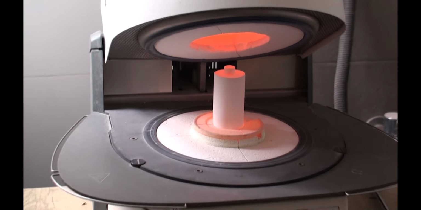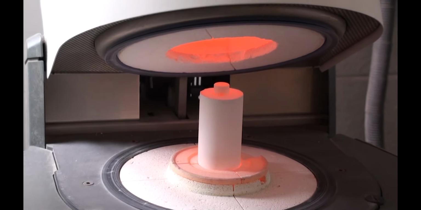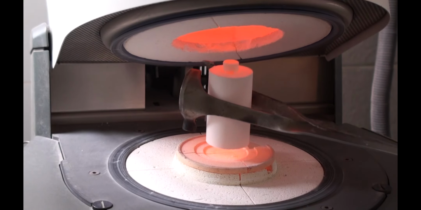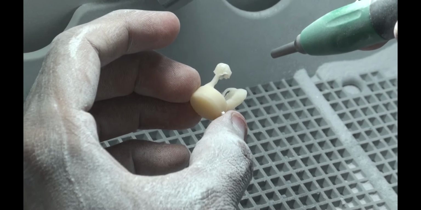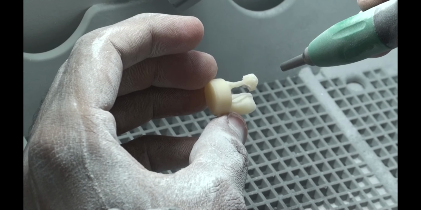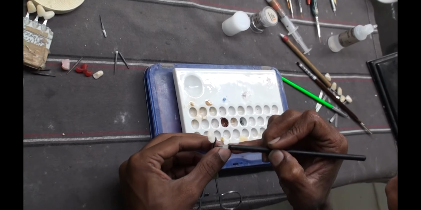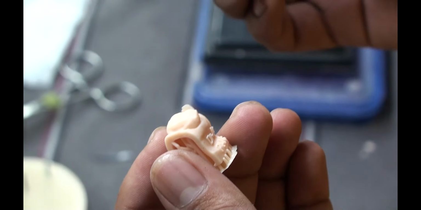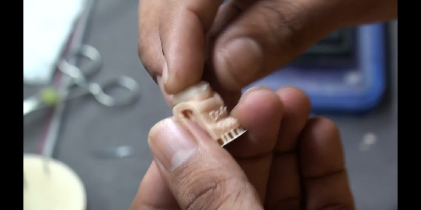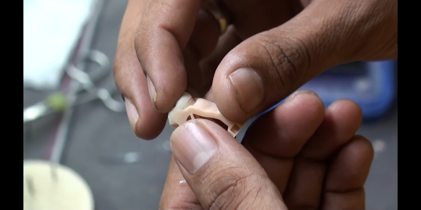There we go. And now it's a case of waiting for this ring to cool down. And then you take some discs, you separate it out, and then you do some sandblasting. And once that's done, you put some staining and glazing as you want it to be. And there we go. That's the final fit of the crown. Now, if you haven't watched this video, it's there in the previous part.